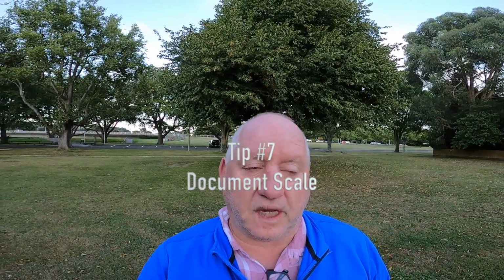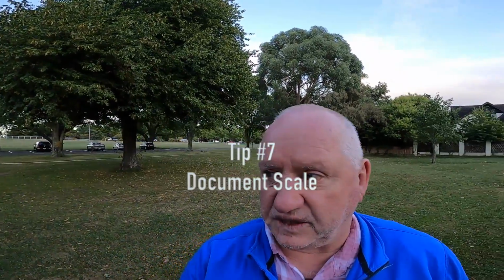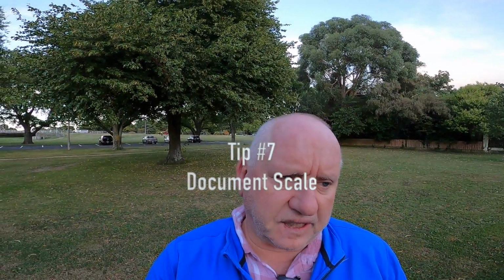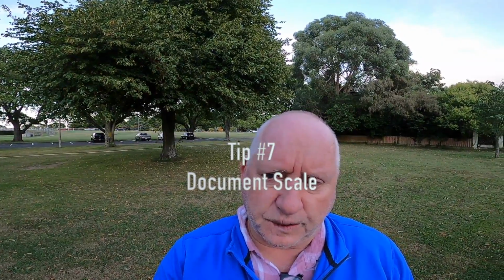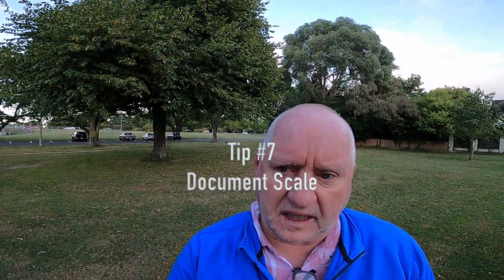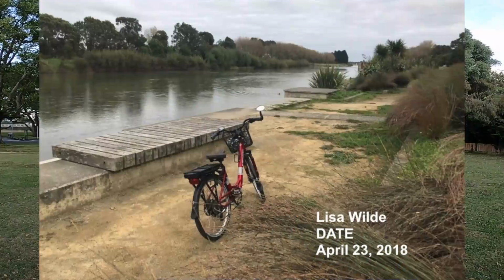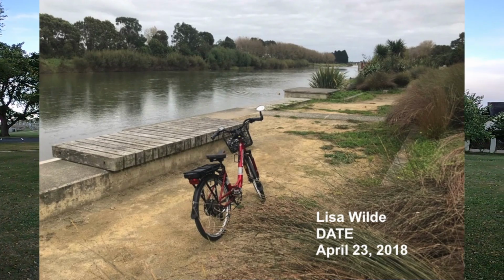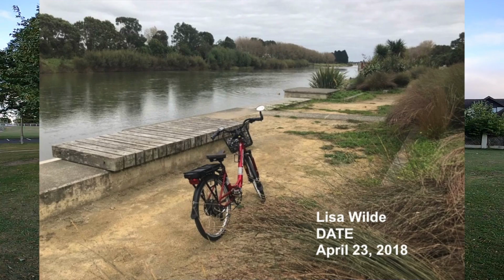The 7th tip is document scale. Now that doesn't sound like a particularly attractive tip, but it simply means that sometimes without having something in the frame to measure against, you need either a person or an object. I've seen photographs with this particular subject where they've actually put a bike beside the steps to give the steps scale.